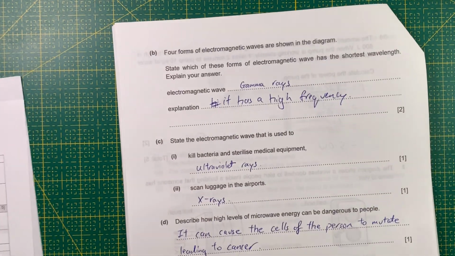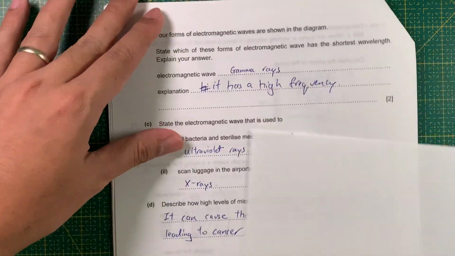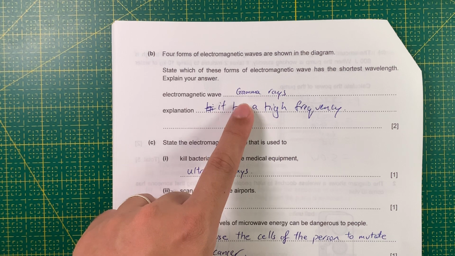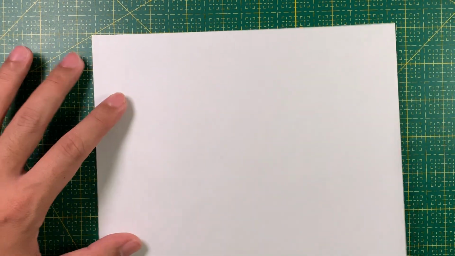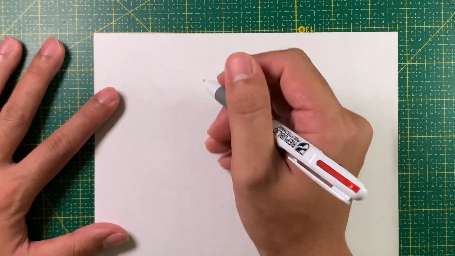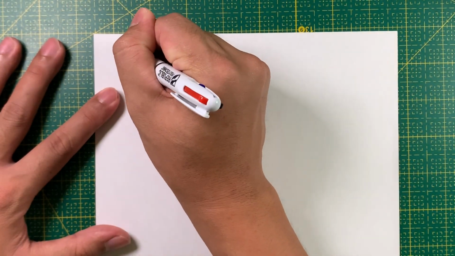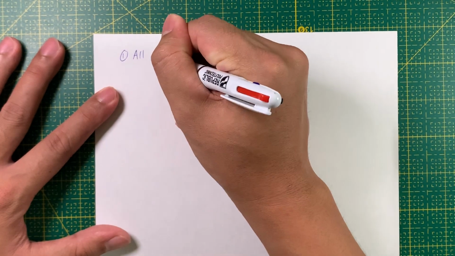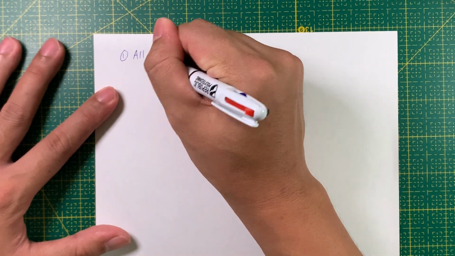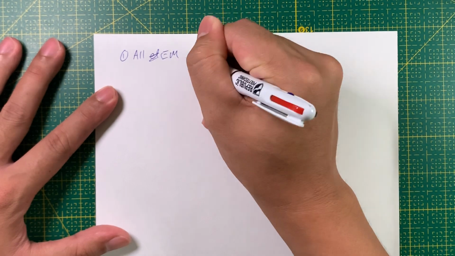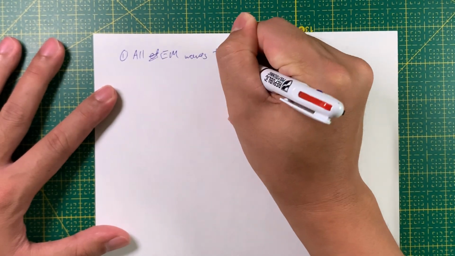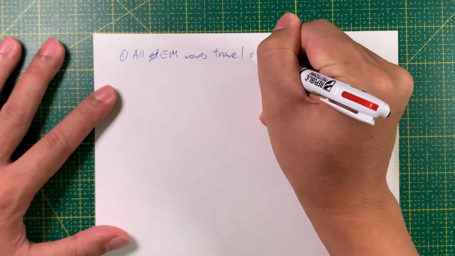Some of you might be confused about how we get this answer. One way is just to memorize. There is a second way, which requires a little bit of understanding. First off, you must understand that all EM waves travel at the same speed.